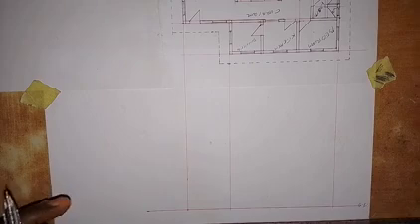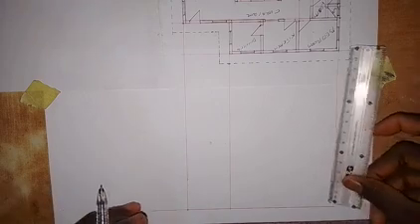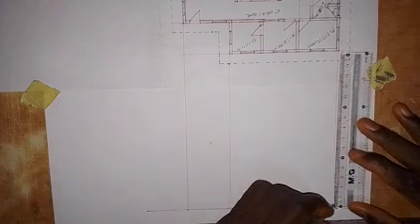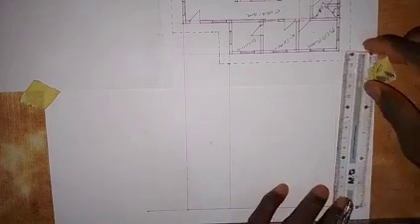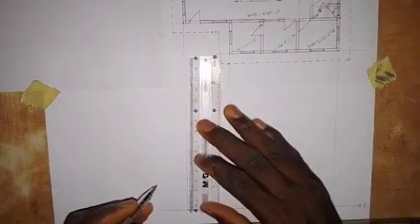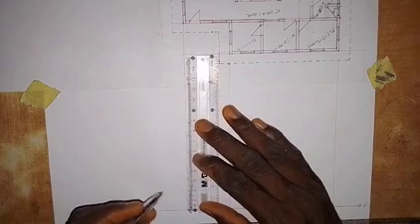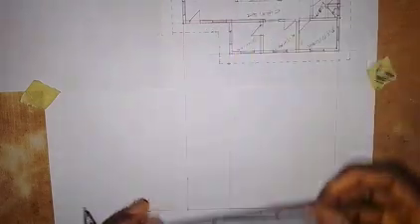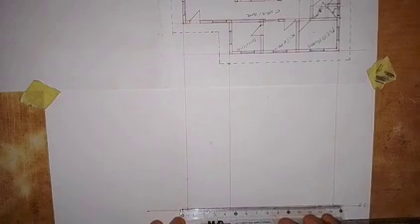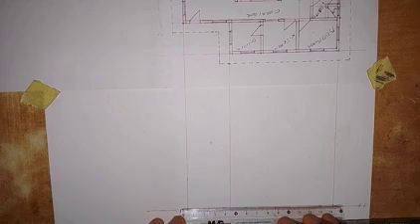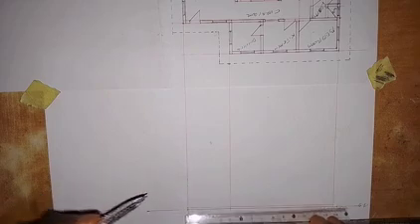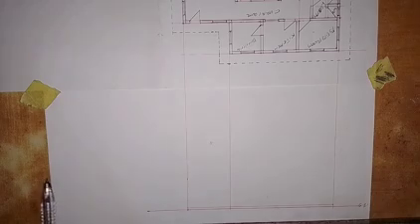The next thing that I'm going to do is to take a measurement of 2 millimeters for the floor level. This is not given in the specifications, so you are the one to work that out yourself. As I said, in building drawing some things will not be mentioned, and you're expected to know those things and be able to do it yourself. So it's very, very important. This gives us the floor level of the building.